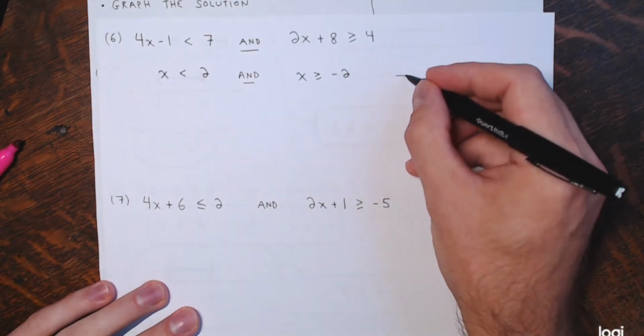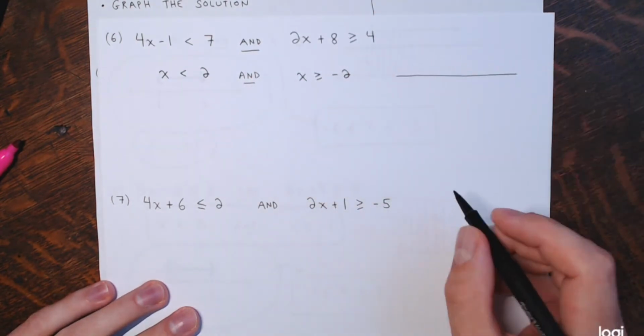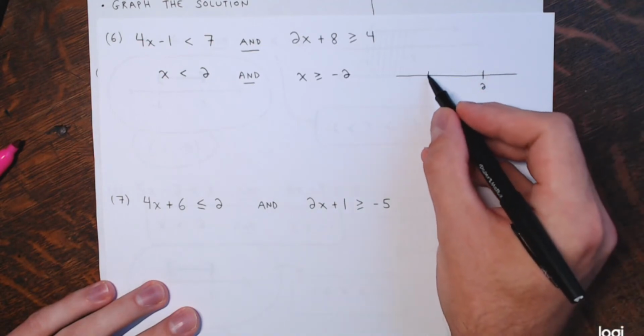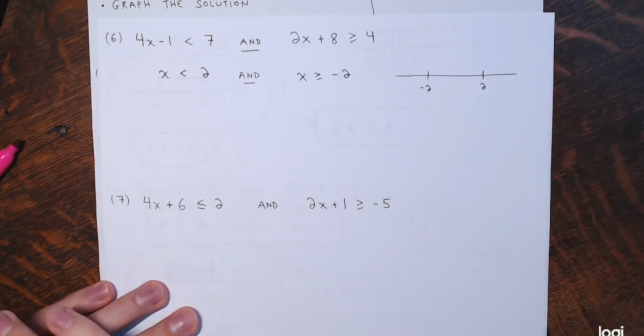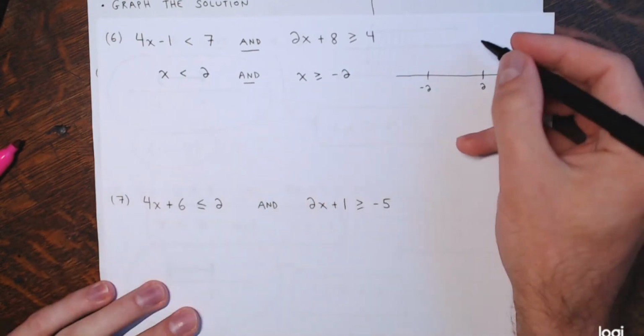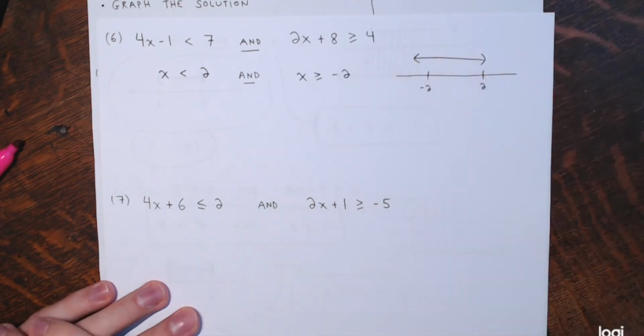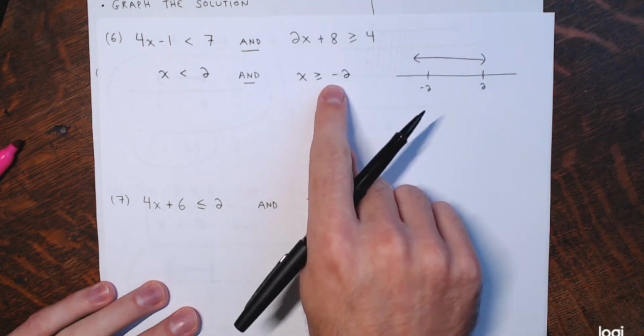So here we go. Now let's make the rough graph. 2 and -2 are mentioned. There's, say, +2 there. -2 would be to the left of +2. X is less than 2. That's all the numbers left of 2, but not including 2. X is greater than or equal to -2.